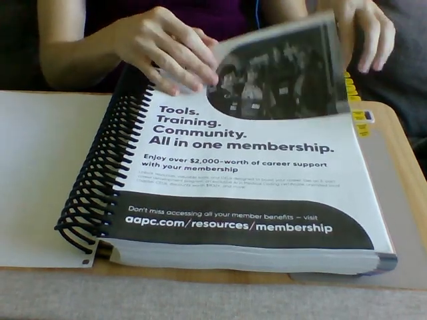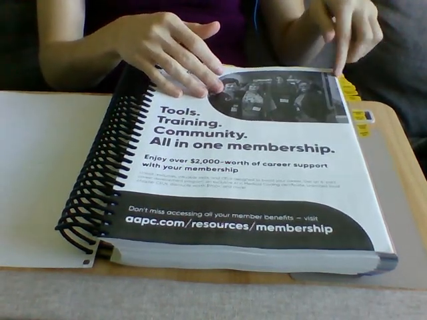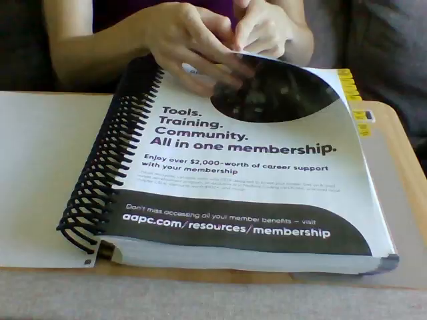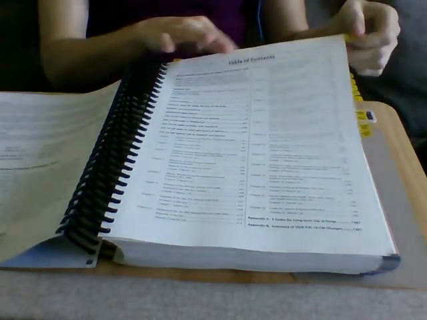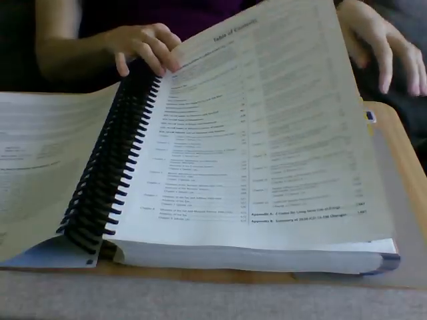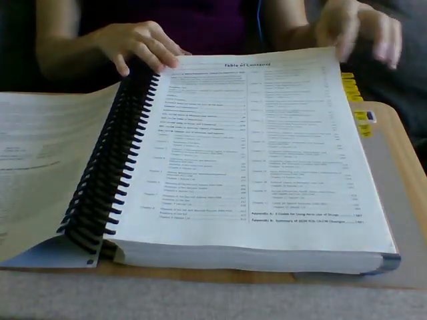As usual, I created my own tab out of these spare tabs for the table of contents. Okay. Again, good reference point. Awesome reference point.